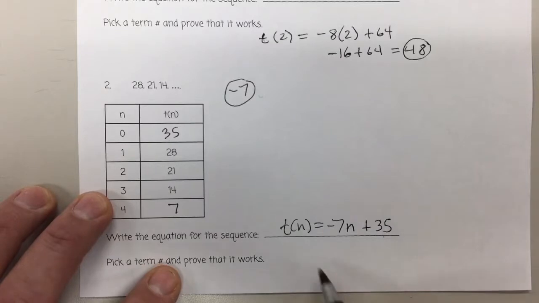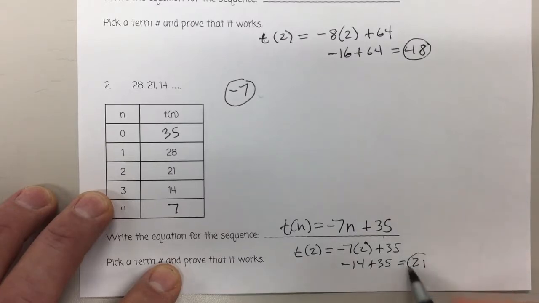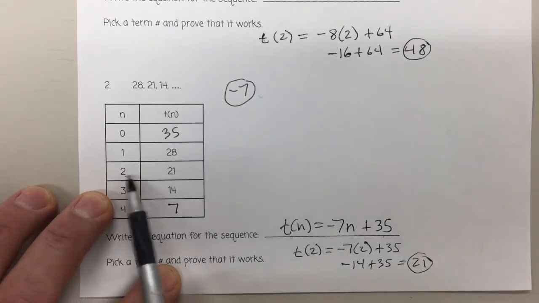Picking a term to see if it works, let's pick the second term again. So I would plug a 2 in for n, and then add 35. Negative 7 times 2 is negative 14, and negative 14 plus 35 is 21. Since the second term of our sequence is 21, I know I am correct.